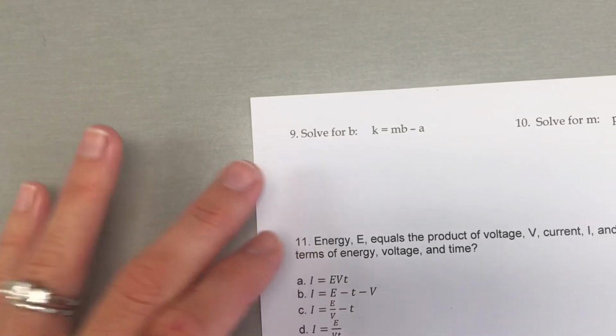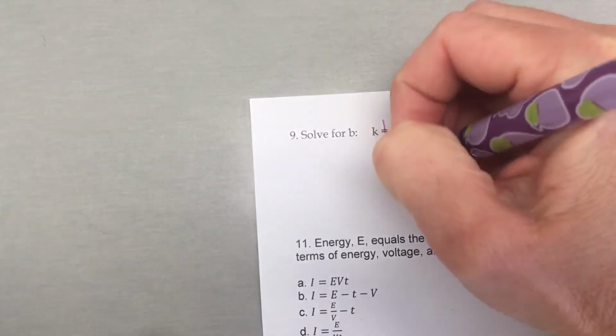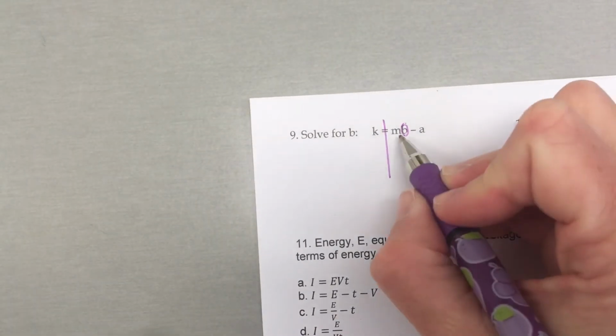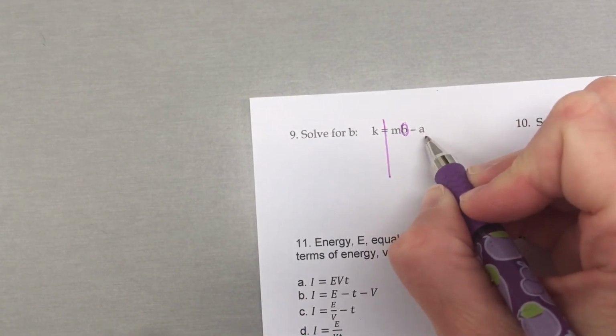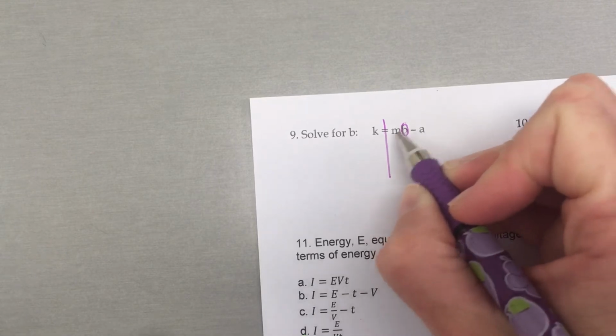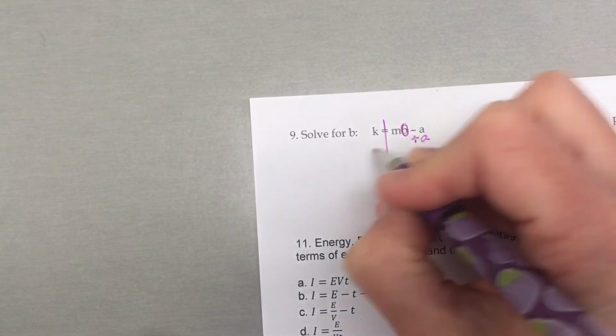Alright, number 9, solve for B. So I'm going to circle it, draw my line. Alright, I have to move the M and the A. M and B are best friends, so I'm going to leave the best friends together as long as possible. So I'm going to move the A. So to get rid of minus A, I'm going to add A.